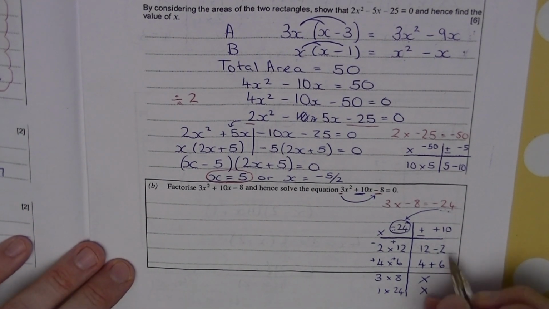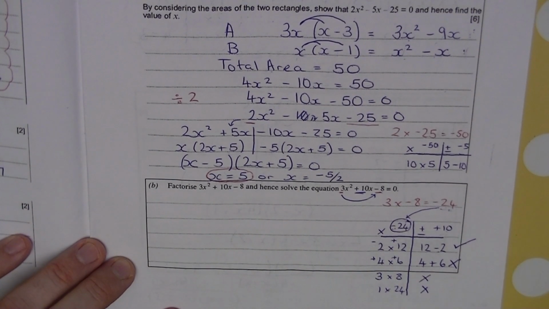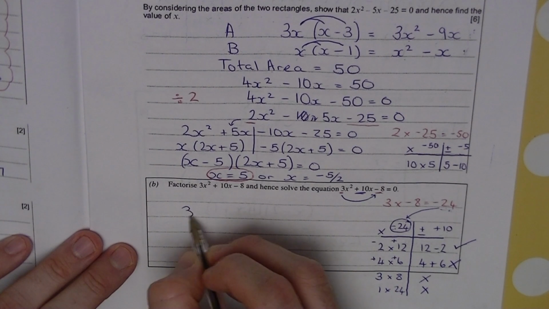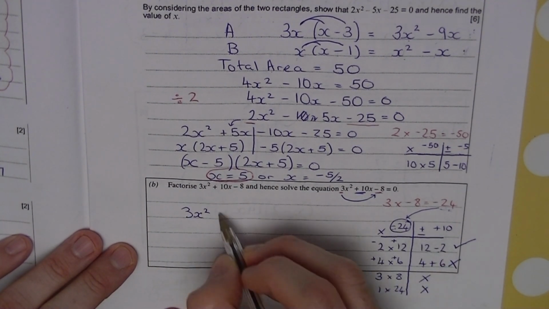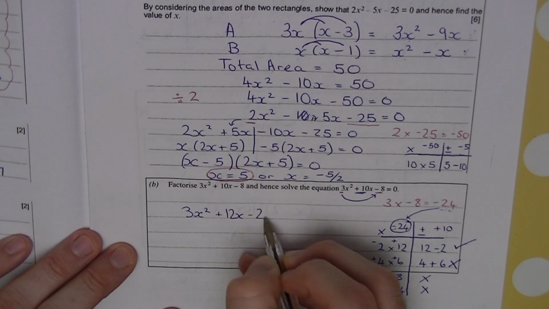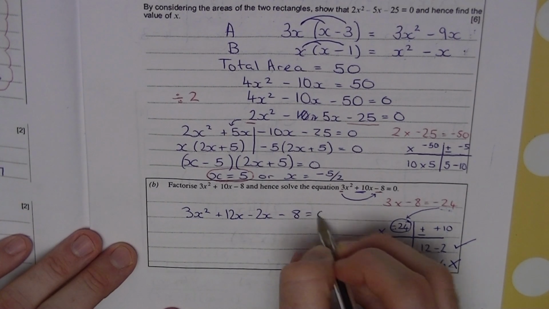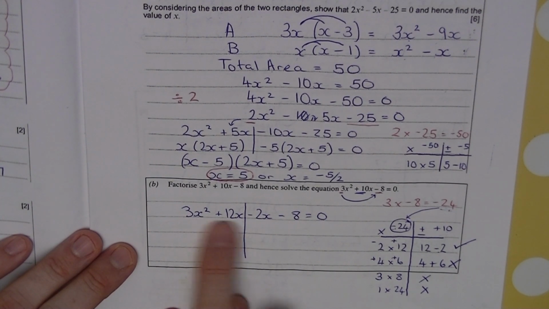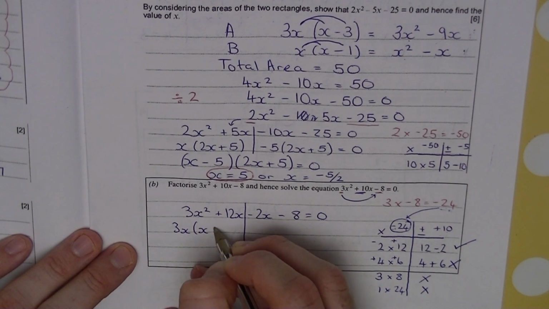Okay, once we know the split that we need, now that we've agreed which one gives the right signs, we'll write this out in full. 3x squared. Instead of plus 10x, we're going to go for plus 12x minus 2x, then also minus 8 equals 0. Line down the middle. Type 1, factorising of both. Single bracket. What can I take out of here? Highest common factor is 3, but I can also take an x. Leaves me with x plus 4.